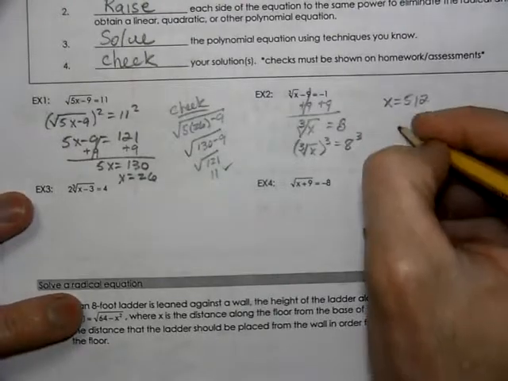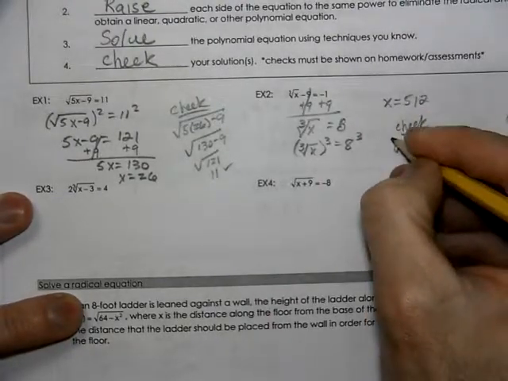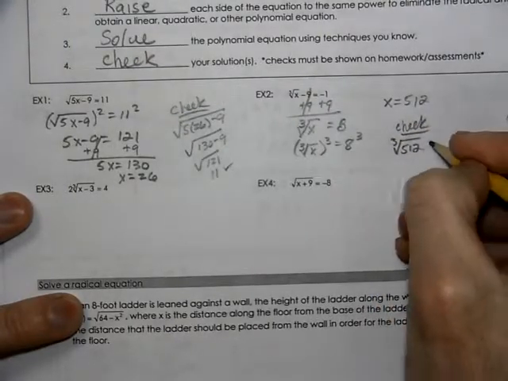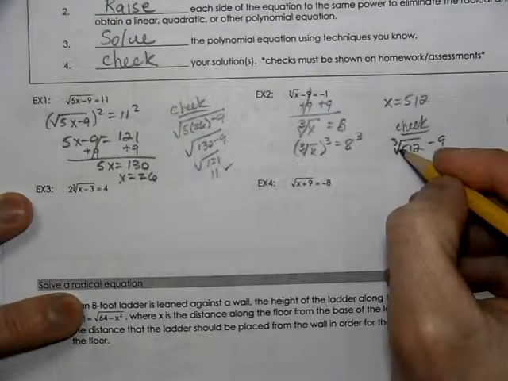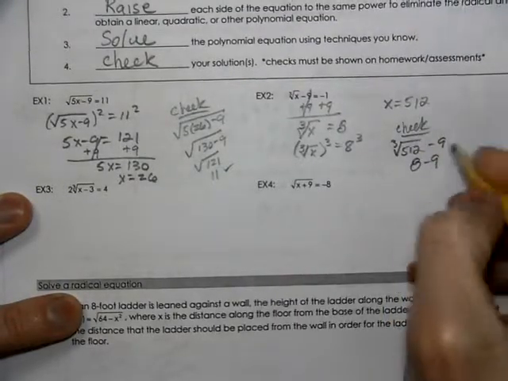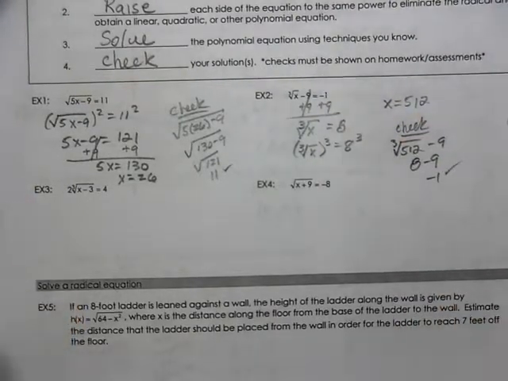And then we can check that by saying the cubed root of 512, and we minus 9. Well, the cubed root of that is 8, which gives negative 1, which is what we started with, so that checks.